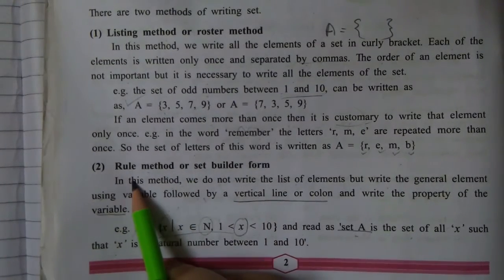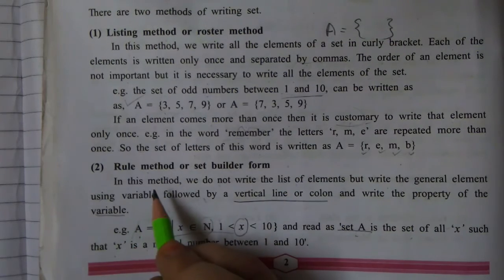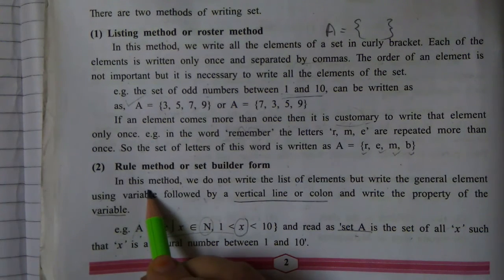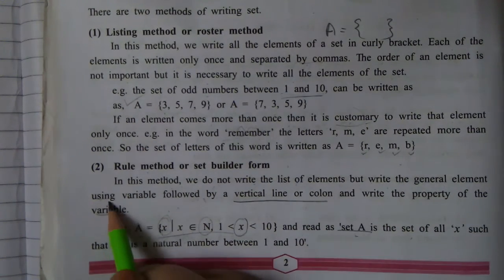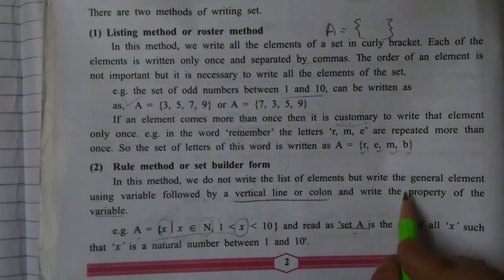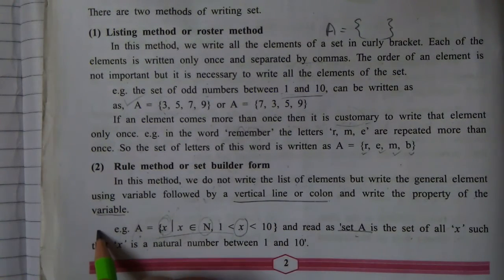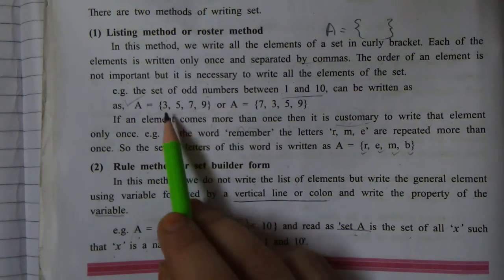okay, the second method to write the set is the rule method or set builder form. So this is also a simple method. In this method, we do not write the list of elements but write the general element using a variable followed by a vertical line or colon and write the property of the variable. In the first method, we have written all the elements inside the curly bracket.